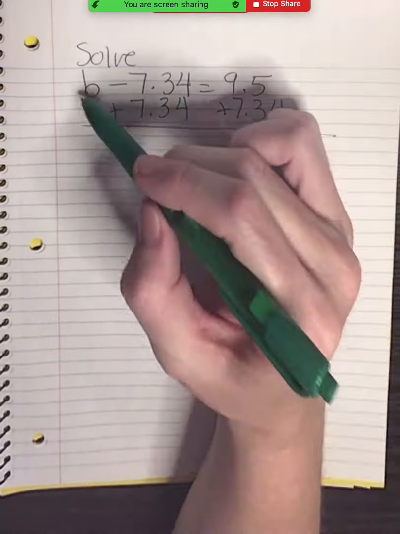Okay, starting at the right, working left. 0 plus 4 is 4. 5 plus 3 is 8. There's my decimal. And 9 plus 7 is 16. So we get b equals 16.84. Okay? Use your inverse operations.